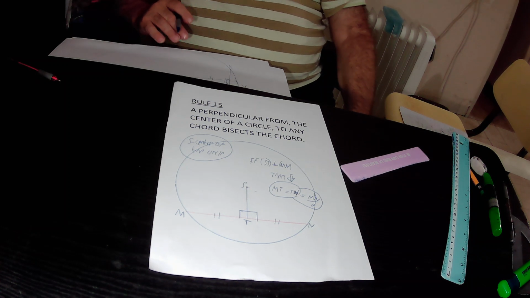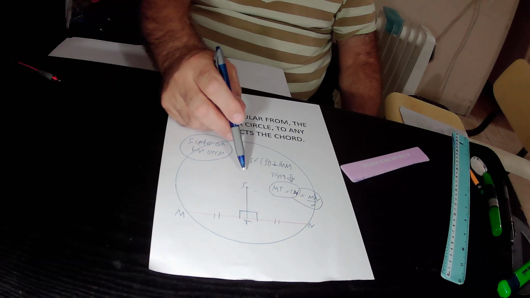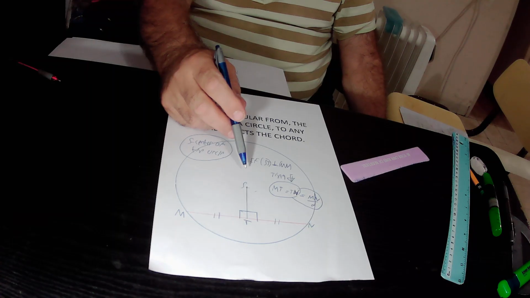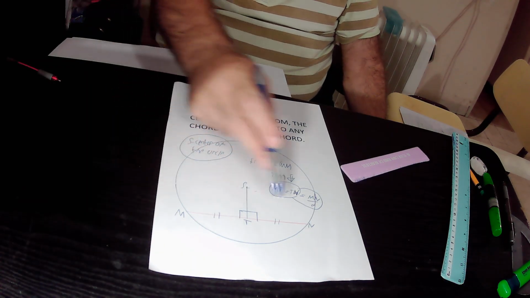So in the drawing, we have a circle. Point S is the center of the circle. From the center of this circle, that is to say from this point S, we have perpendicular ST on chord MN.